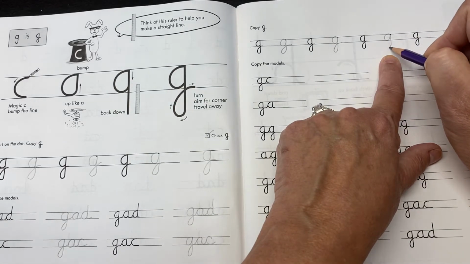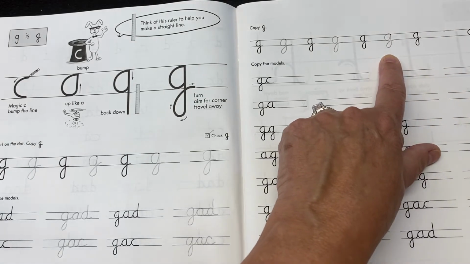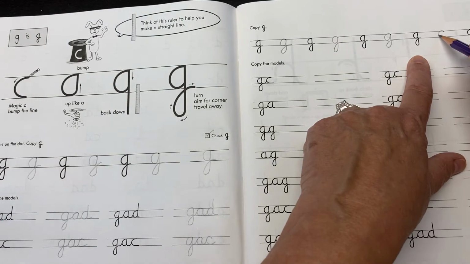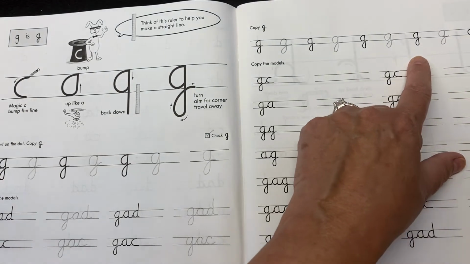This is like art. Art is made up of lines, or at least many types of art are made up of lines. That's one of the reasons that I think cursive writing is relaxing.